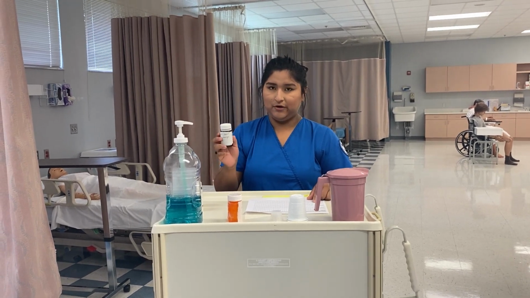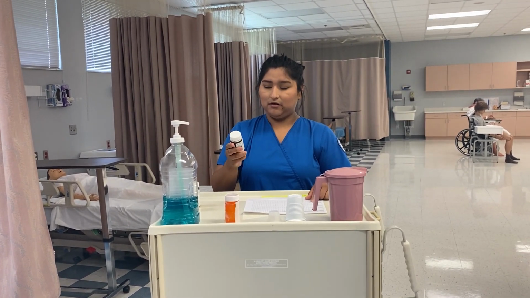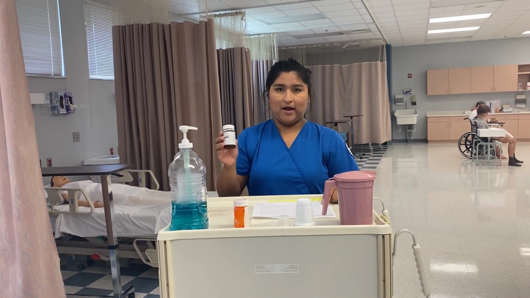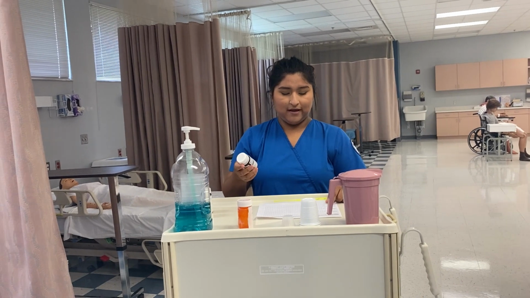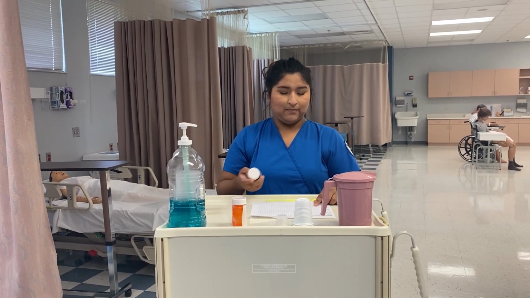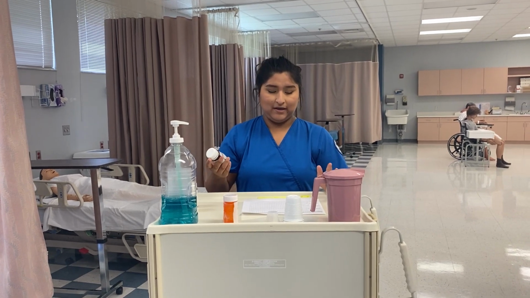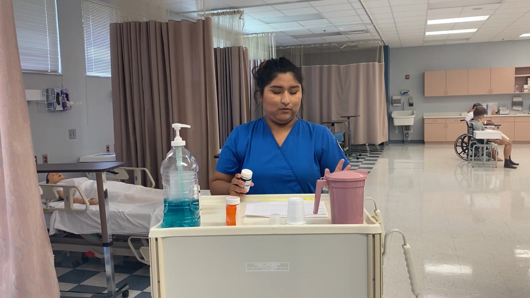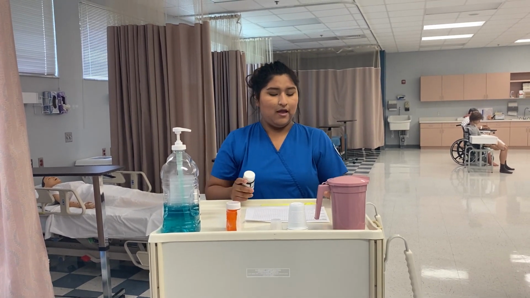I have 500 milligrams on hand. I see that the medication has not expired. I know that the route is PO, so I have pills in here. And she does have the right to refuse the medication if she didn't want to take it. I'm still within the time frame to give the medication, which is 9 a.m. It's 9:10, so I can still administer the medication.